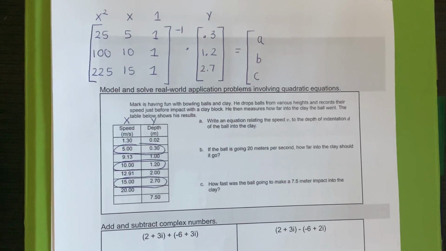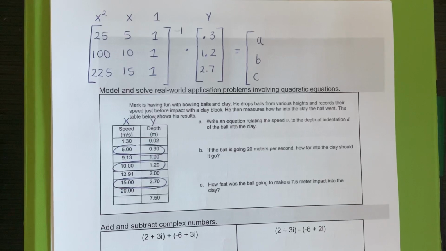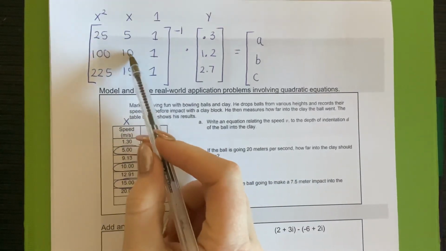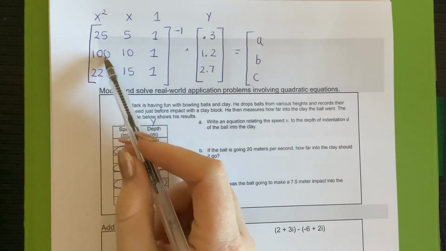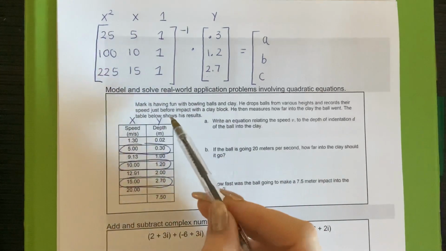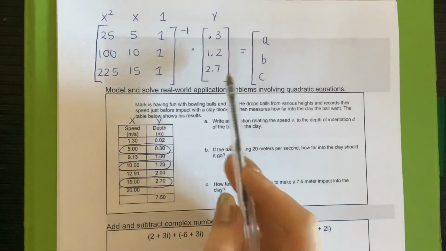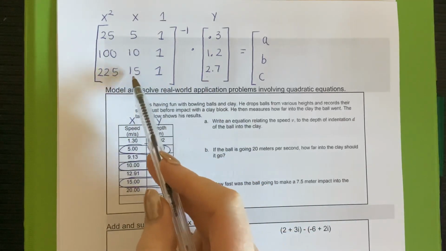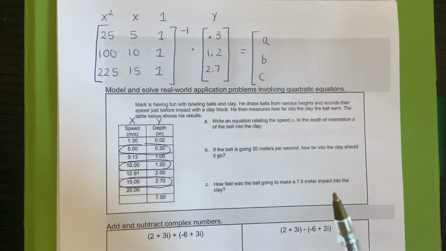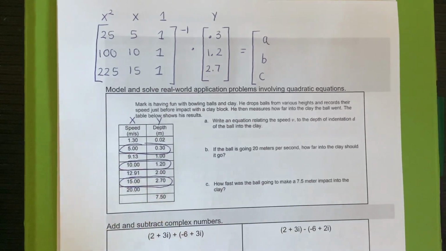I could very much see them asking you to set it up. So understanding, like if they gave you that this was 10, you'd need to understand that this would have been 100. If they gave you that this was 2.7 but left these blank, you would know to go down to the graph, okay, 2.7, that's associated with 15, and then 15 squared is 225. That I could see them asking you, but they're not going to ask you to do everything that goes into it.